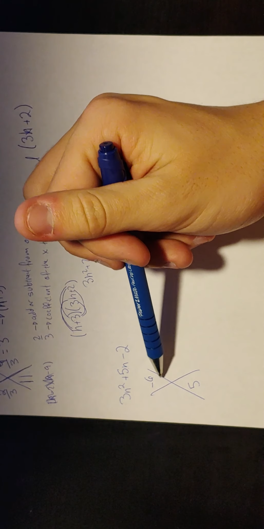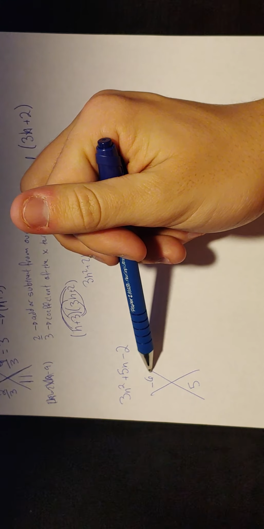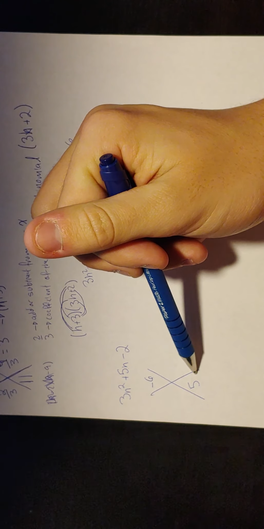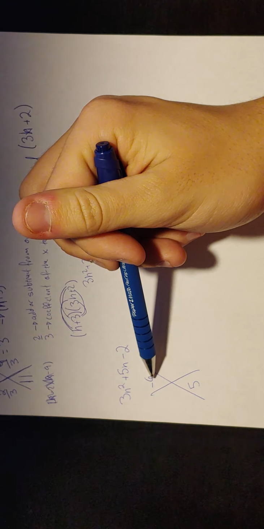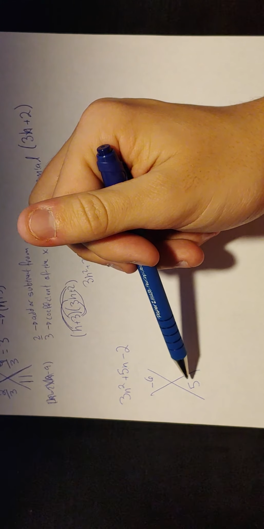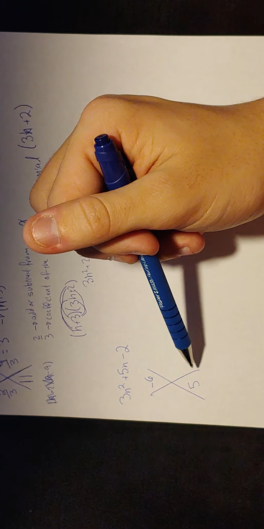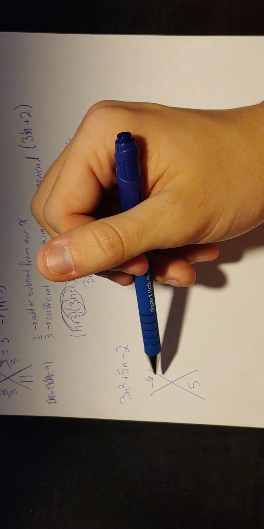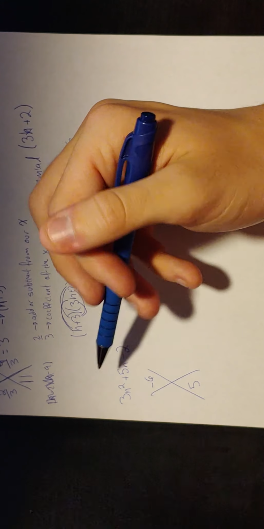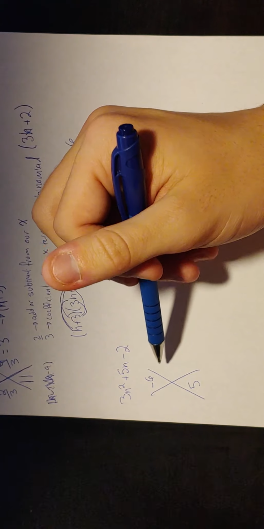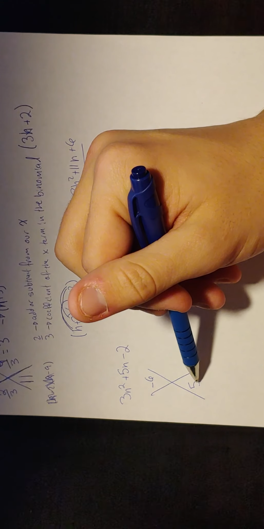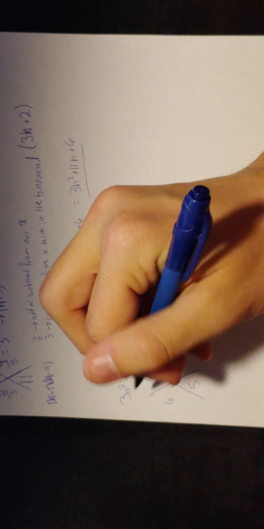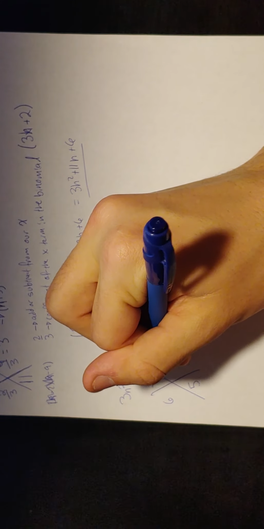So two numbers that multiply to negative 6, but add to 5. So 3 and 2 both multiply to 6 and add to 5. But if one is positive and one is negative, which it has to be in this case, they won't equal 5. 6 and 1 do, in fact, multiply to 6 and are 5 apart. And then because the 5 is positive, that means my 6 has to also be positive. So I have 6 and I have negative 1.